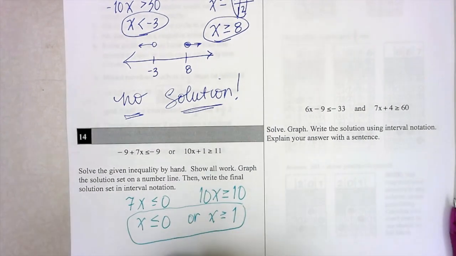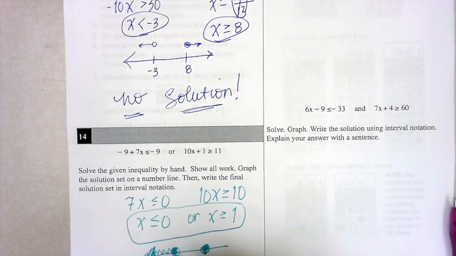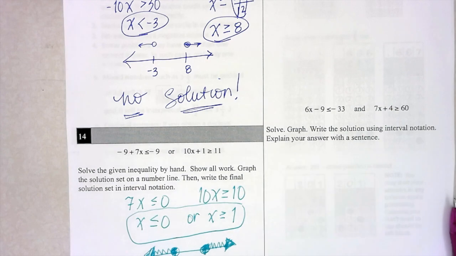Here I have 0. Here I have 1. They are both closed, less than or equal to 0, or greater than or equal to 1, this or that. So we're good. That's better than the last situation here. Interval notation is negative infinity till 0, bracket, union 1, comma, infinity. And there we go. That's everything.